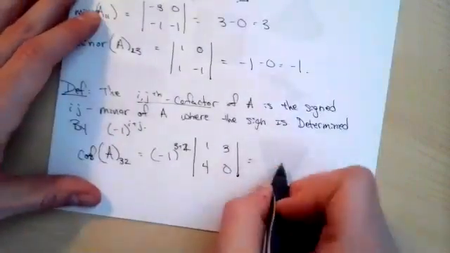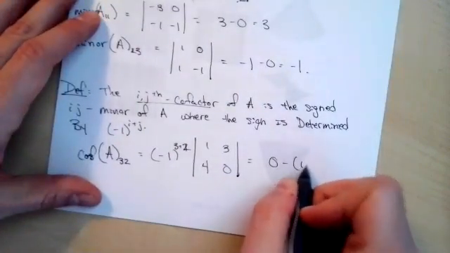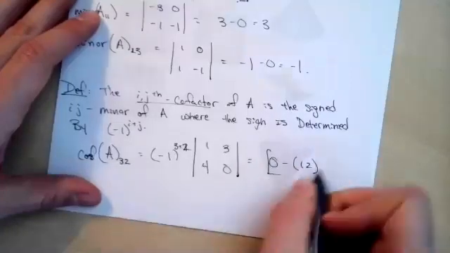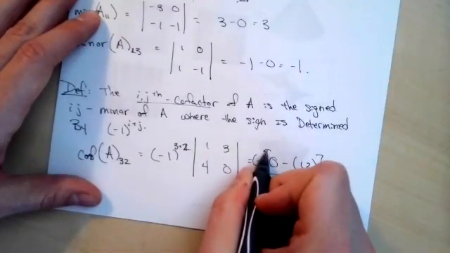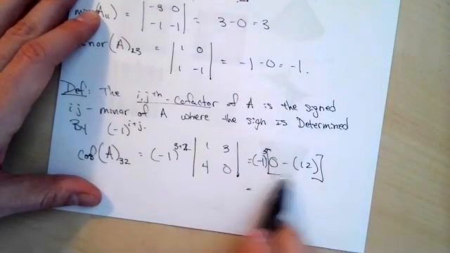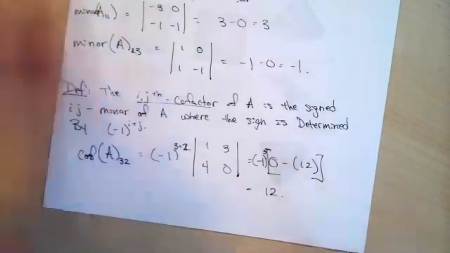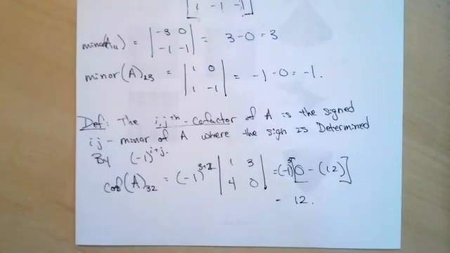We take that determinant, we're going to get 0 minus 12. And then we have minus 1 to the 5th. And so what are we going to get? A positive 12 from that guy.